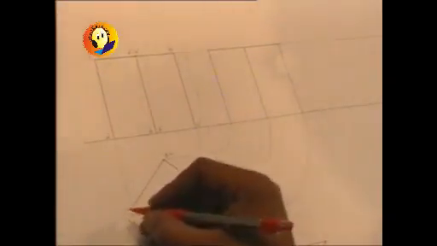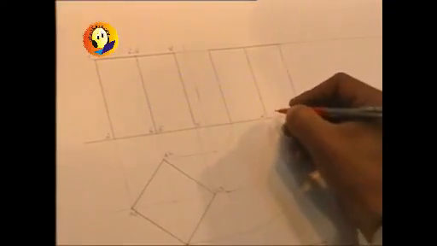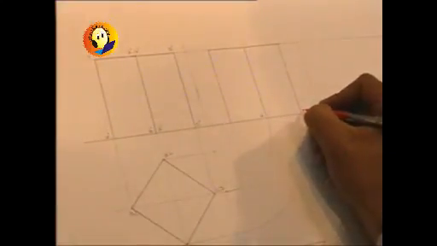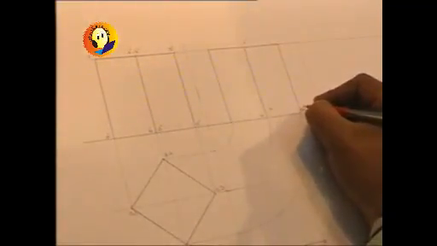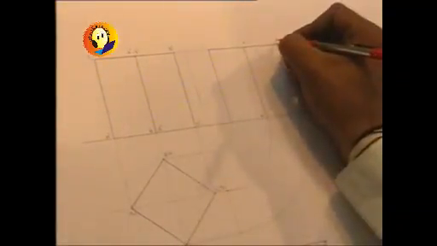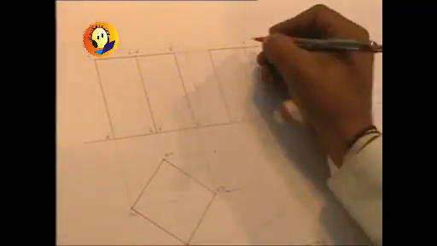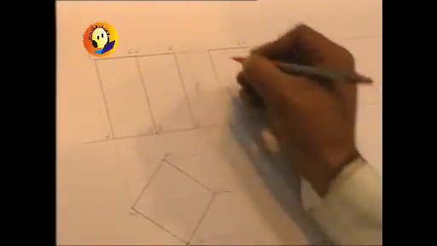In the side view we can transfer the points. Side view is also named as if it is elevation. So this is 1 dash, 2 dash, 1 dash, then this is the base point A dash and the top point will be 1 dash. This is B dash, corresponding top point is 2 dash. This is C dash, 3 dash, and this is going to be D dash and 4 dash.